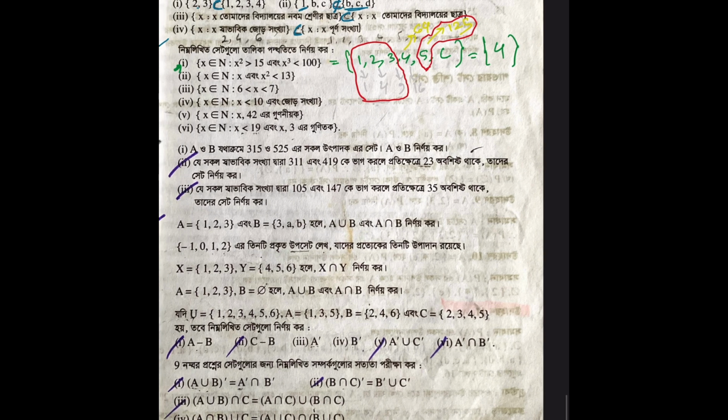If we write down the natural numbers 1, 2, 3, 4, and afterwards take their squares, we'll get 1, 4, 9, 16.